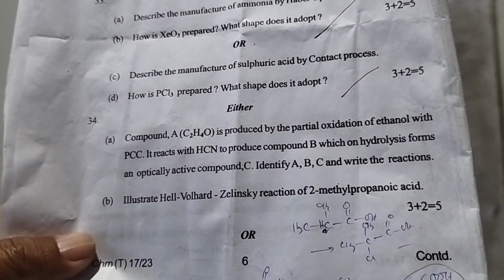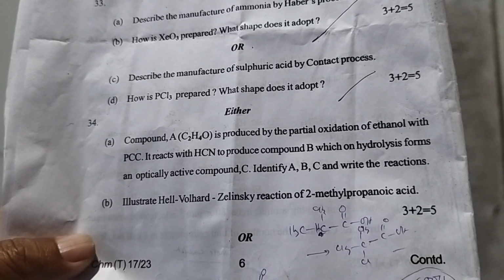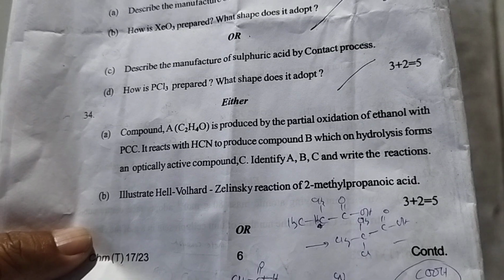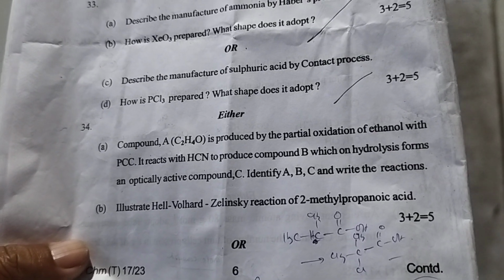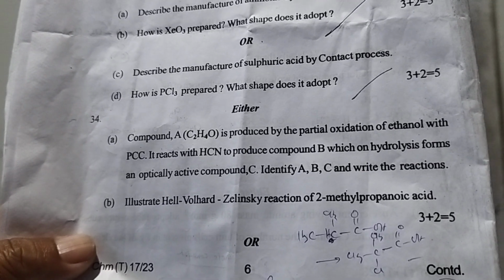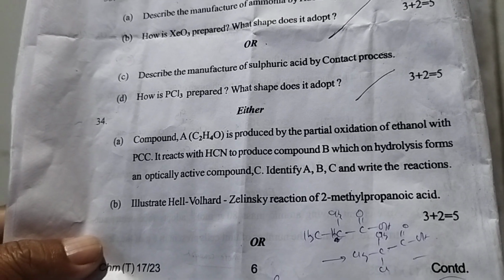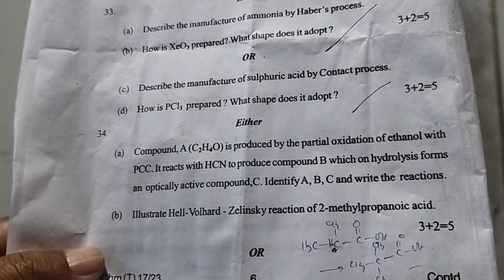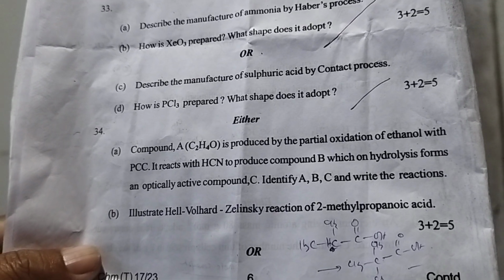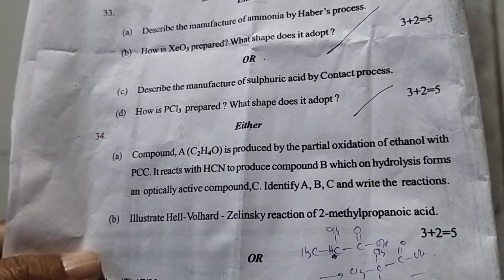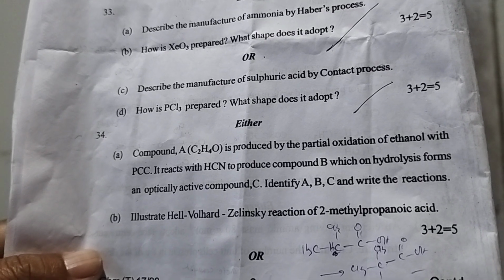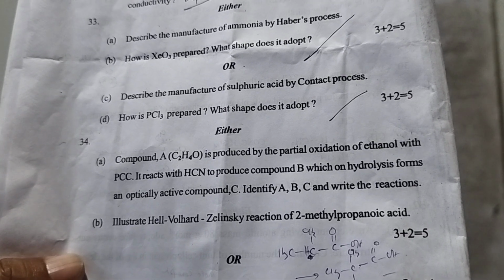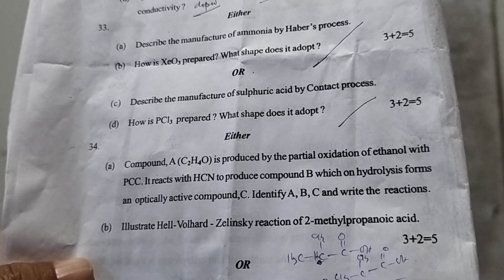A compound A, with the molecular formula C2H4O, is produced by the partial oxidation of ethanol with PCC. This is the oxidizing agent. It reacts with hydrogen cyanide to produce compound B, which on hydrolysis forms an optically active compound C. Identify A, B, C and write the reactions. This carries 3 marks.